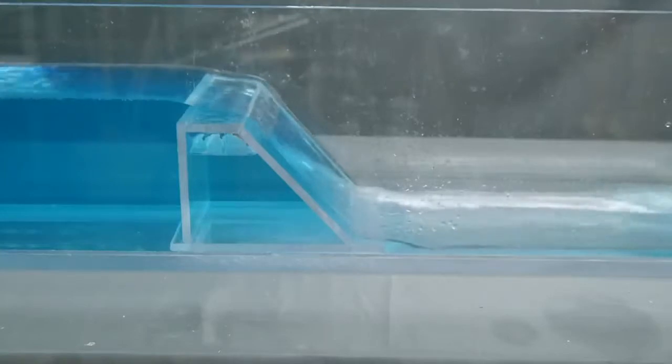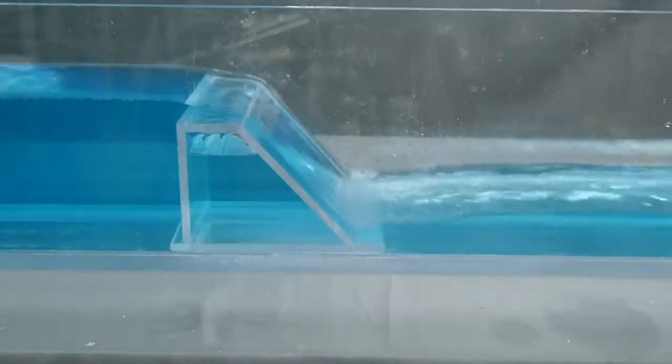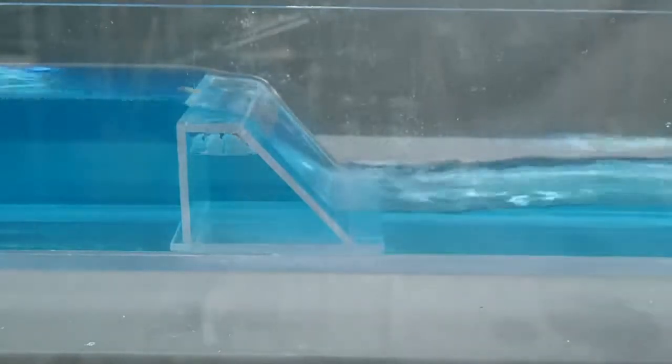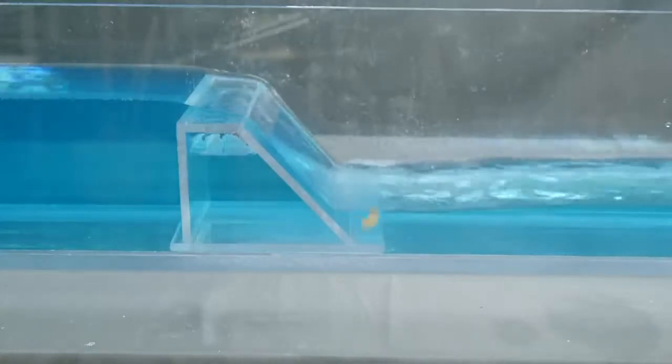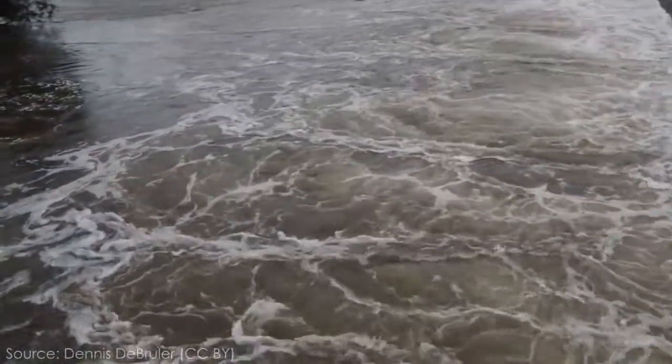This condition is called a submerged or drowned jump. It may look fairly innocuous, but this is when things get dangerous. Let's send our kayak or surrogate down to see why. A submerged hydraulic jump creates an area of recirculation immediately downstream of the dam, sometimes called a keeper for obvious reasons. The jet of the hydraulic jump surfaces downstream, causing a boil point. Sometimes this is easy to see, and sometimes it's not.